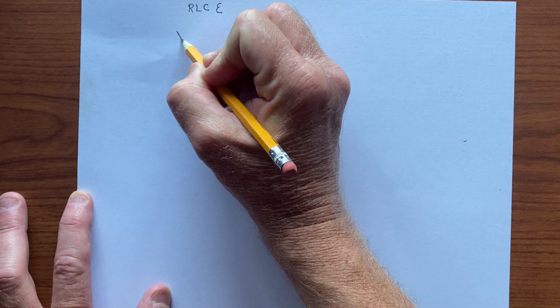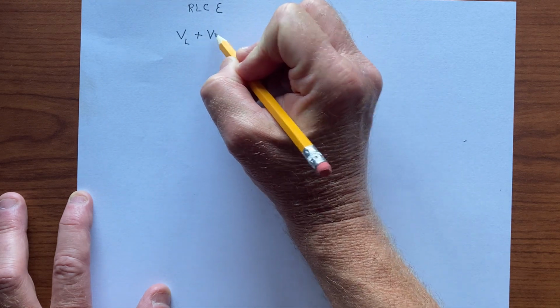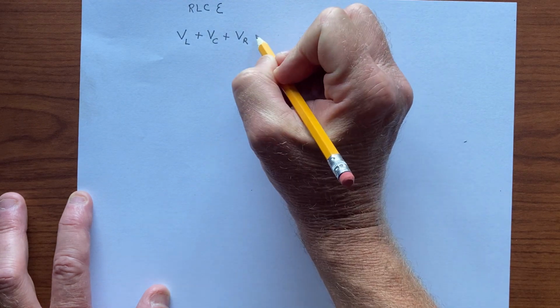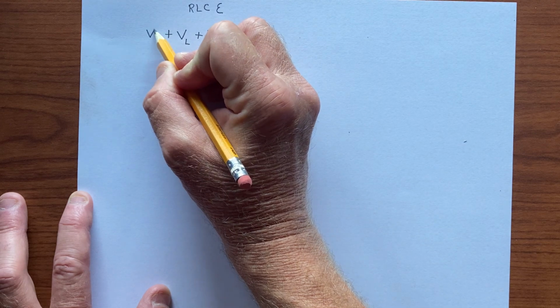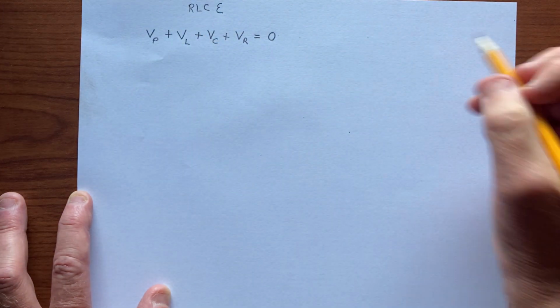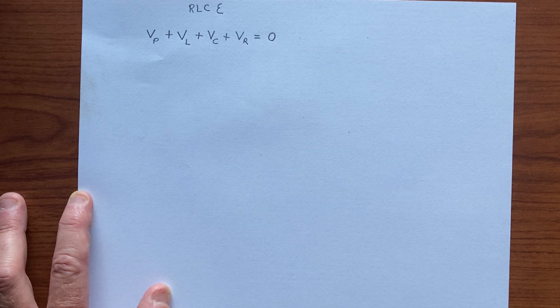So we know that the voltage across the inductor plus the voltage across the capacitor plus the voltage across the resistor plus now the voltage across the power source, that has to be equal to 0. And we want a maximum amplitude.